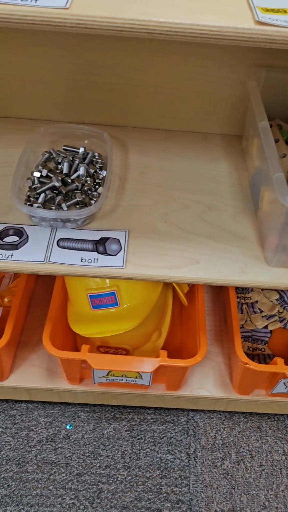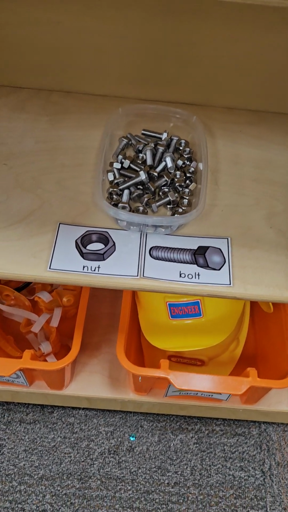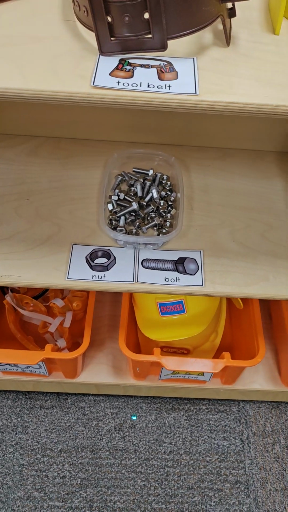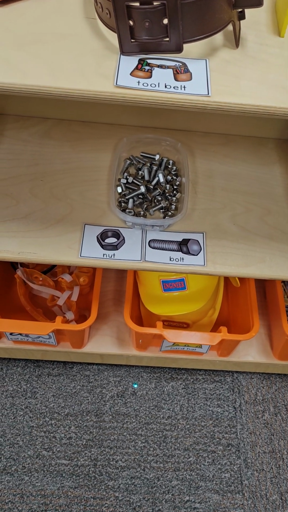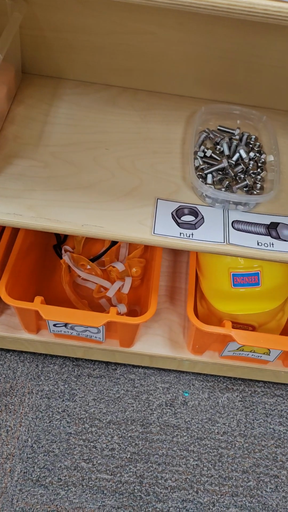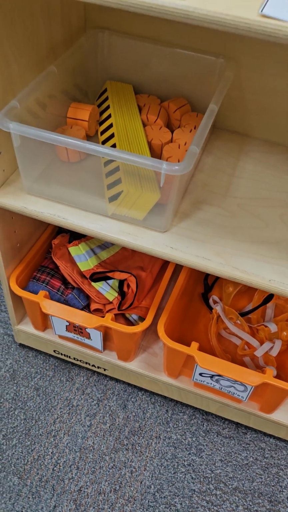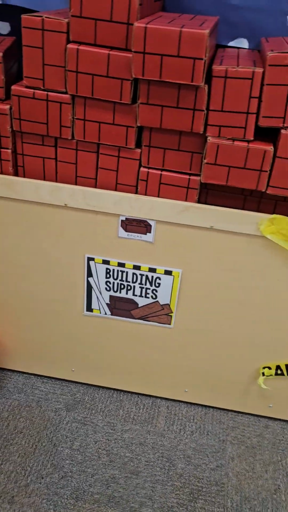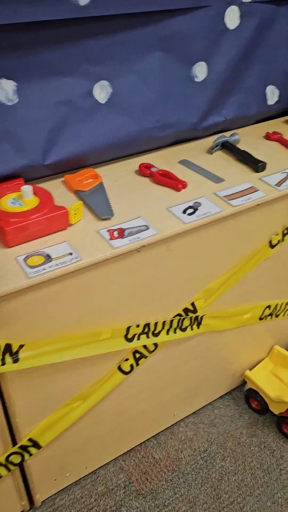There's some dress-up stuff, bolts and nuts. This is kind of going to be a semi teacher/independent station. So this is something that I would make sure that you pre-teach to your students or do while you're in the center with them if you have any concerns about the small parts. There are goggles and just some different things that they can build with. So there are these red cardboard blocks. And then there's some more tools over here as well.